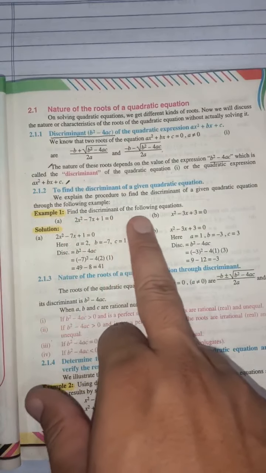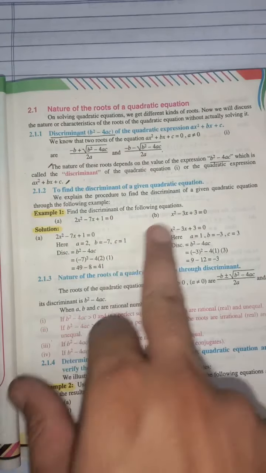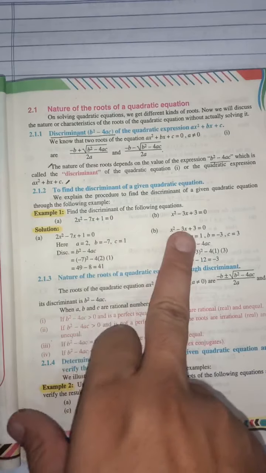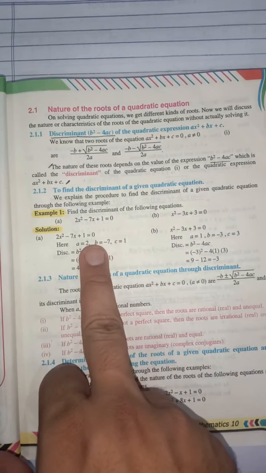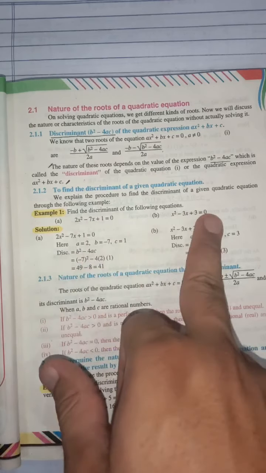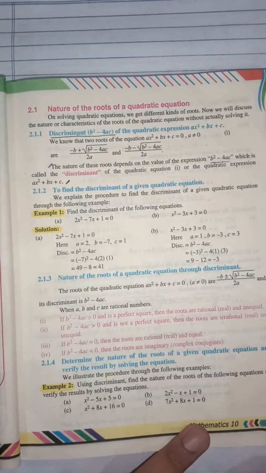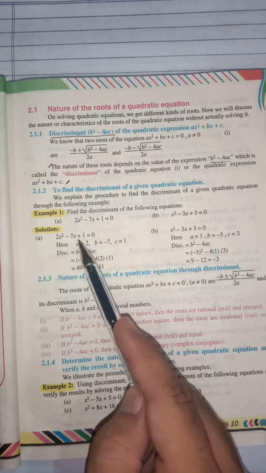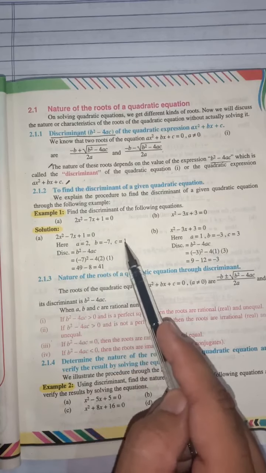Find the discriminant of the following equations, and this example number 1 is related with your question number first. It means if you understand example number 1 well, you will be able to solve question number first. Find the discriminant of the following equation. The first equation that is given is 2x square minus 7x plus 1 equal to 0. Here a equal to 2, b equal to minus 7, c equal to 1.